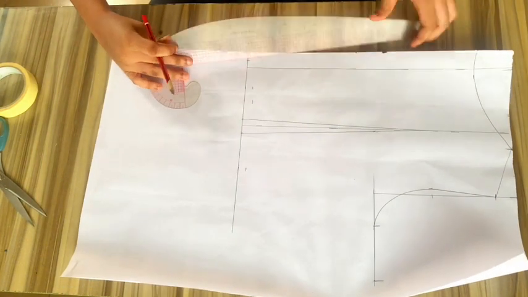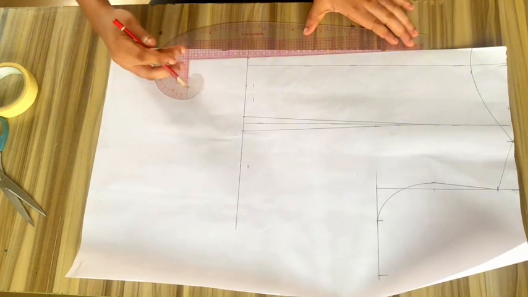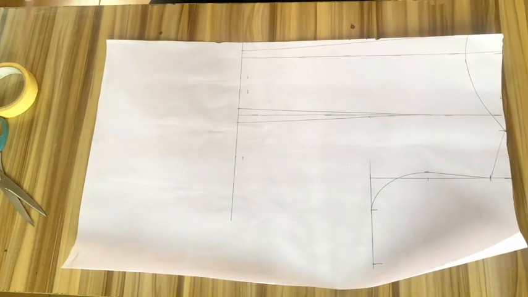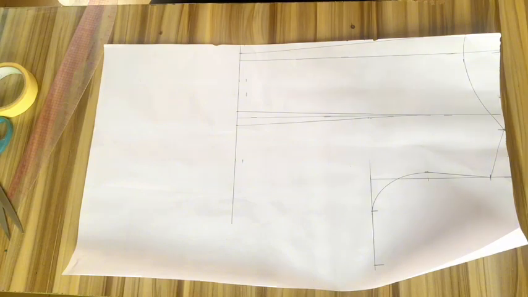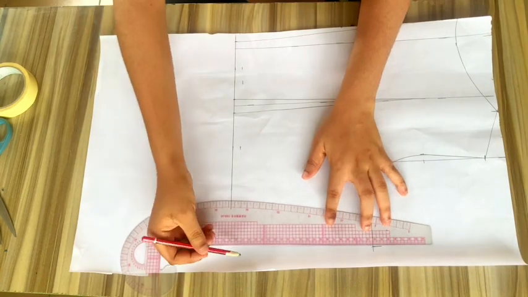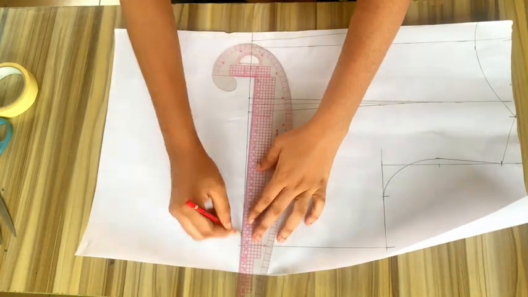Just watch what I'm doing. So this is it for the zip bulging. Now I think that will be all for the back piece. So I'm just going to extend this measurement we have here all the way down to our waistline and then cut it out.